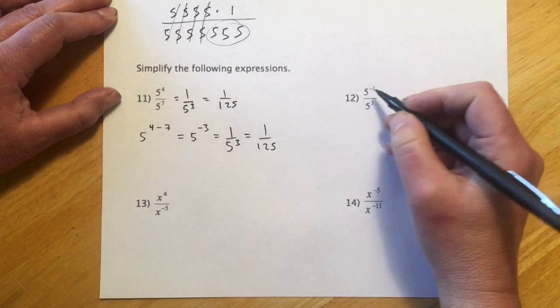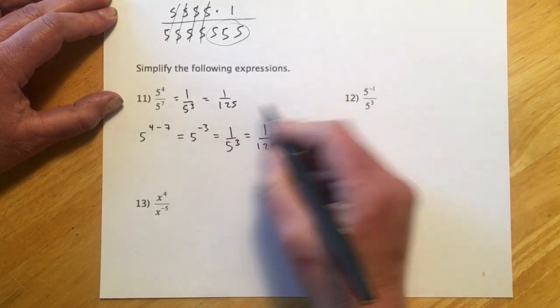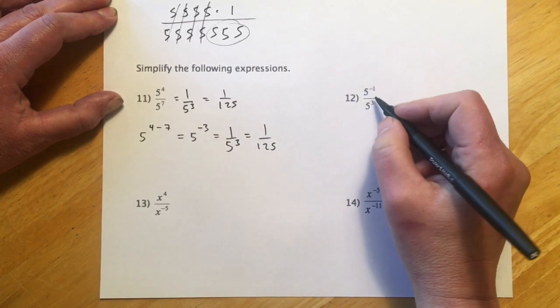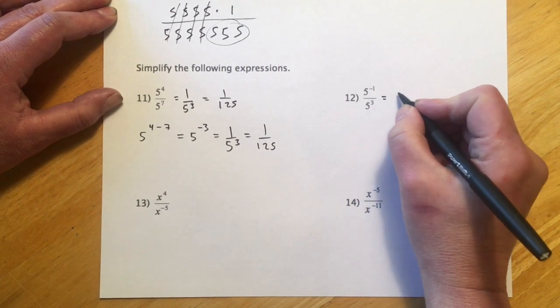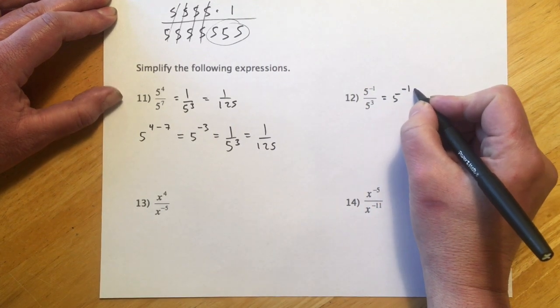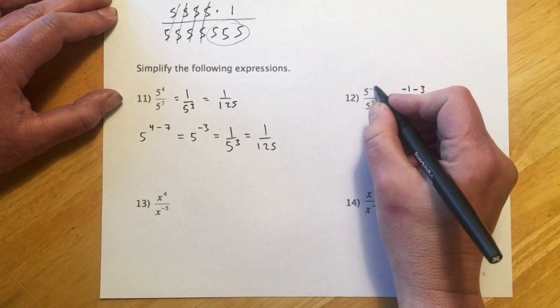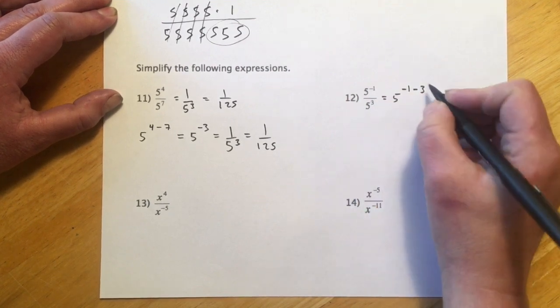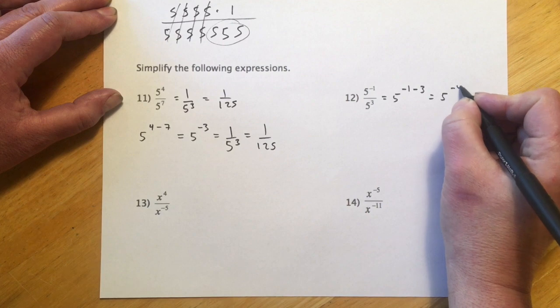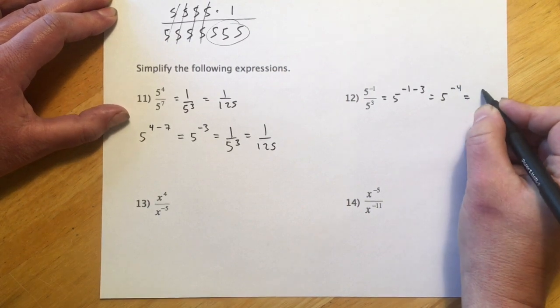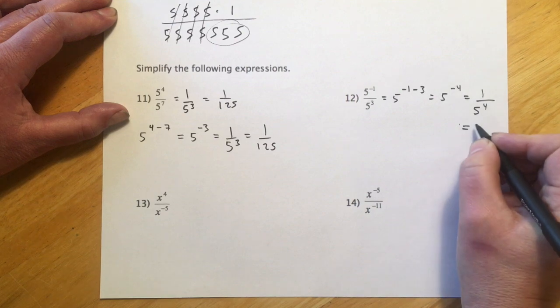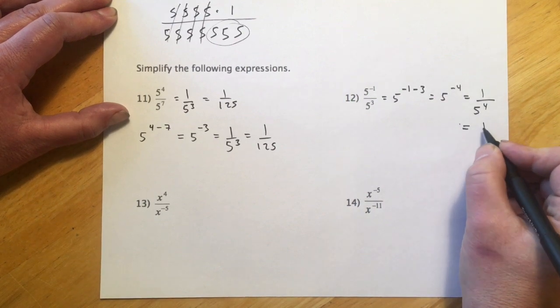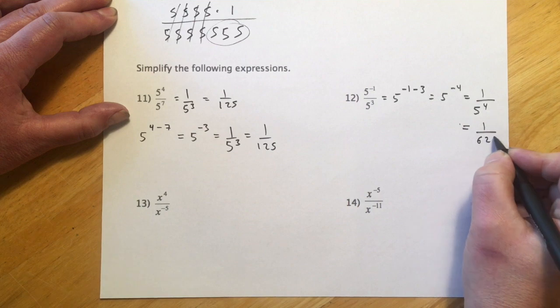Number 12, so again, multiple ways to go. If I apply the subtraction property, then I would have 5 to the negative 1 minus 3, so it's just this minus whatever that is, would be 5 to the negative 4, which would be 1 over 5 to the 4th, and then 5 to the 4th is 625, so it'll be 1 over 625.